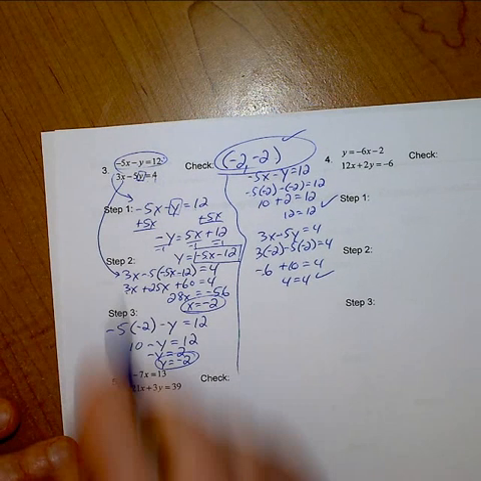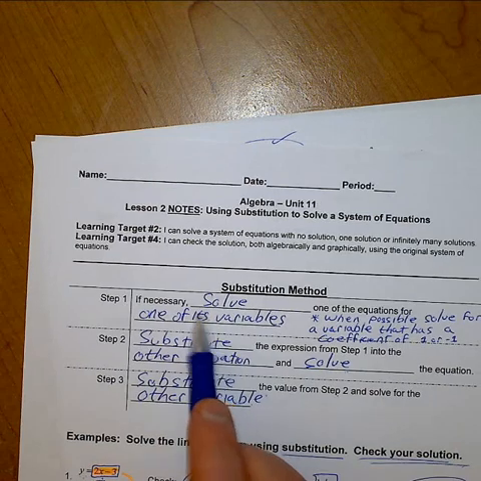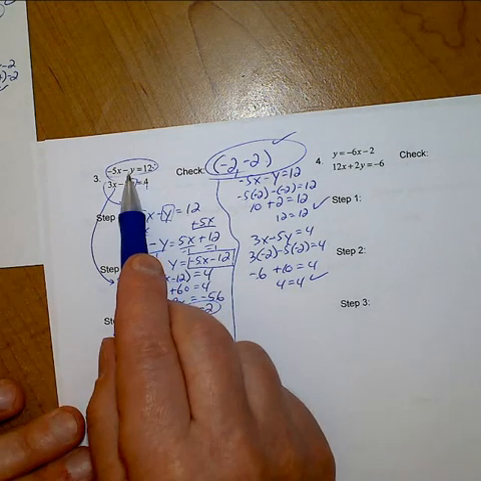Okay, so this one we didn't have step 1 done. We had to solve for one of the variables. I chose to solve for y because it had a negative 1 as a coefficient. Much easier to do.